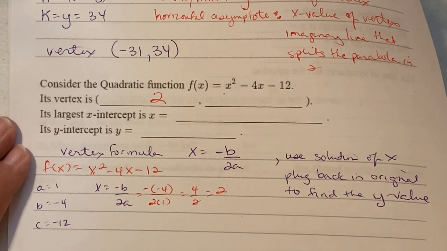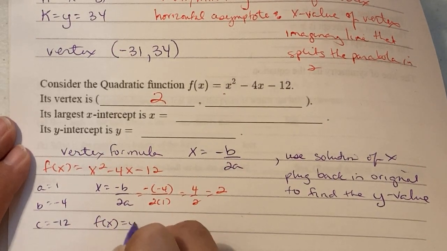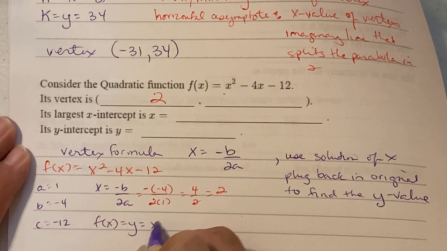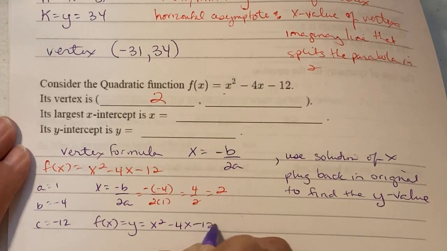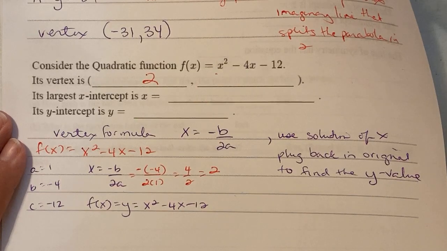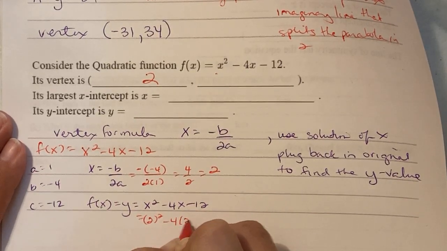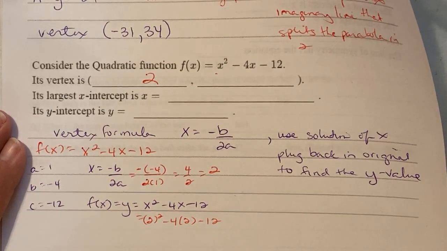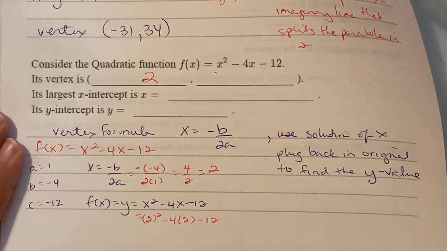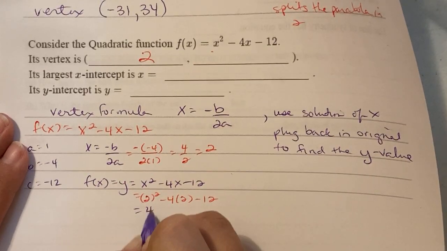To find the y component, take your function equation, f of x, which is the same thing as y, x squared minus 4x minus 12. Substitute in 2 for your x values. 2 squared minus 4 times 2 minus 12. Order of operations, GEMDAS, exponents need to be done first, so that becomes 4.